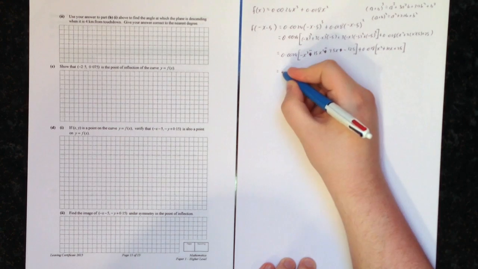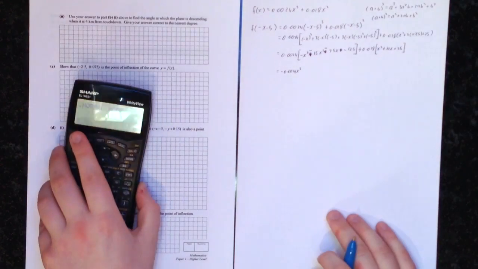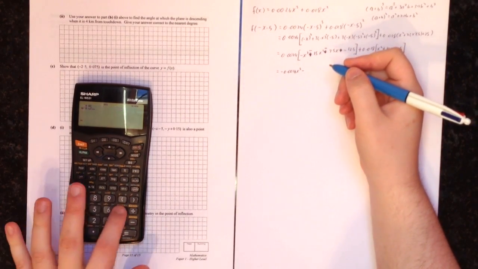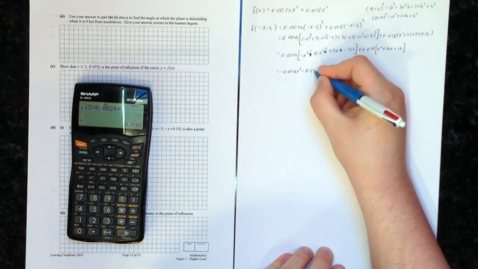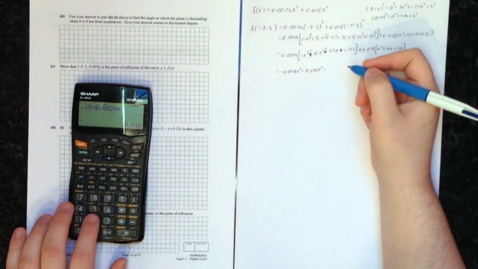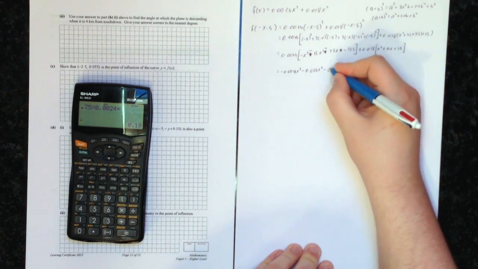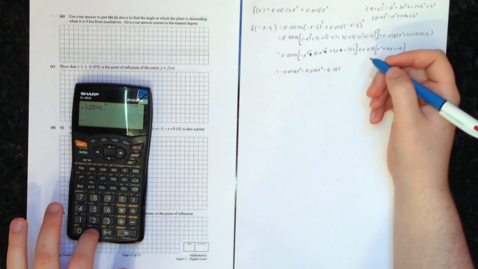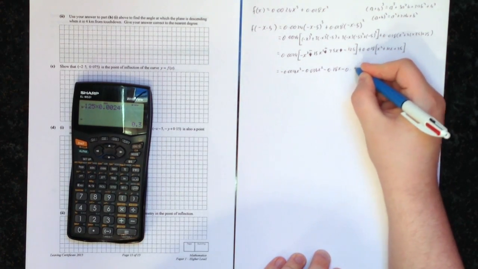So that will be equal to minus 0.0024x cubed, then we're going to have minus 15 times 0.0024, which will be 0.036x squared, minus 75 times 0.0024, which will be 0.18x, and then we're going to have 125 times 0.0024, which is 0.3, so minus 0.3.